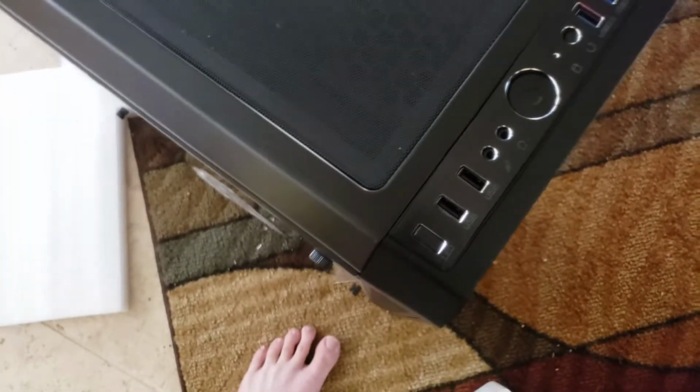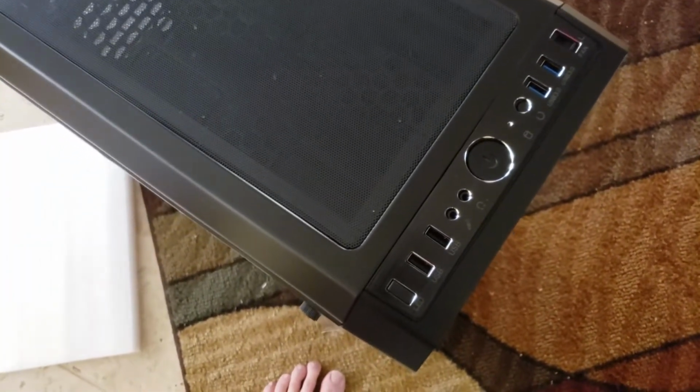Just a visual look down every time you put one of these in boxes, because when people open these, they don't want to have to mess with this kind of stuff.